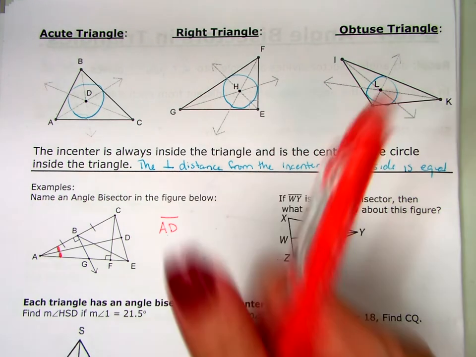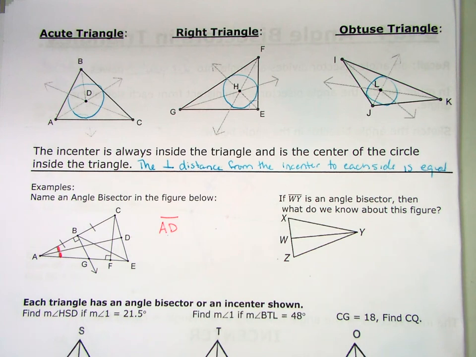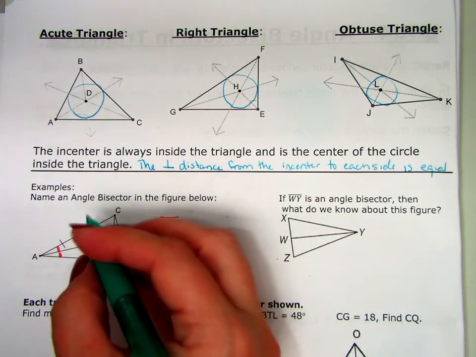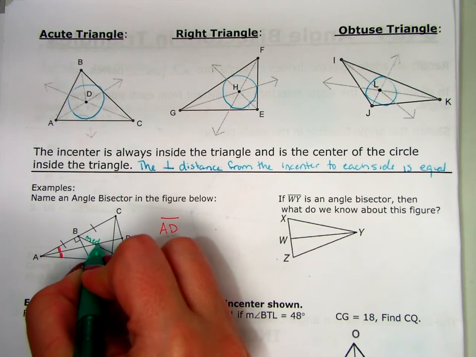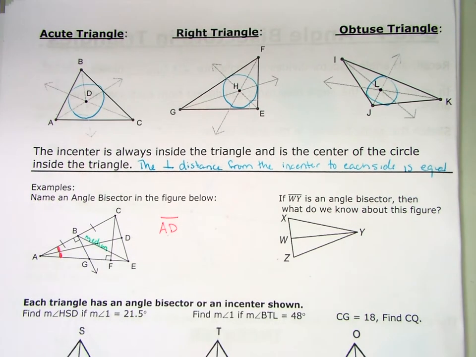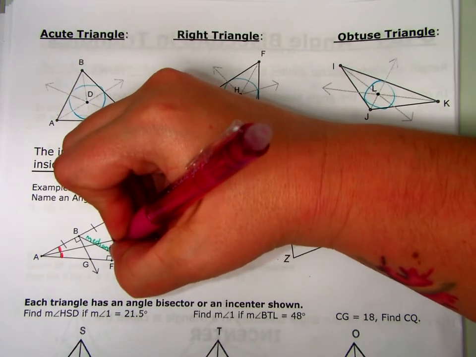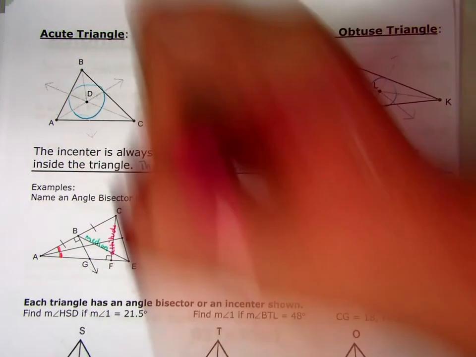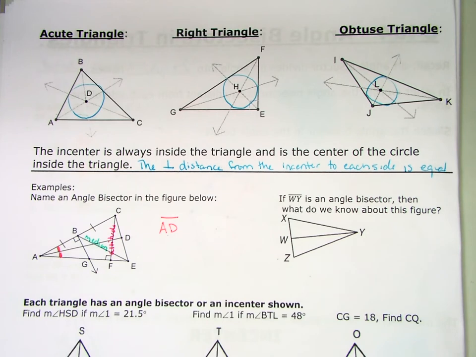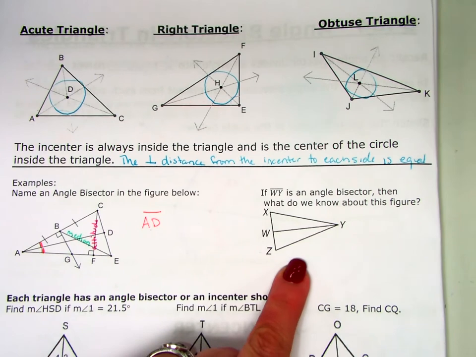So we already looked at this picture. We've already said that BE, we know, was a median. We know that CF was an altitude. And now we know that AD is an angle bisector. So the only thing left is what we're going to do tomorrow, which is going to have to be BG, because that's the only one left we haven't looked at, right? All right.